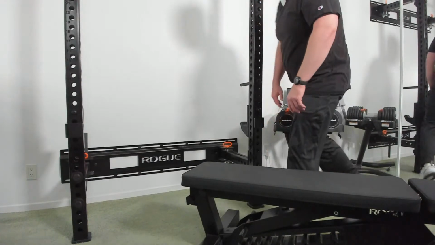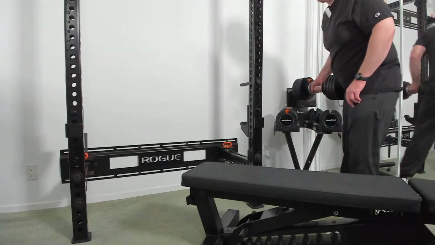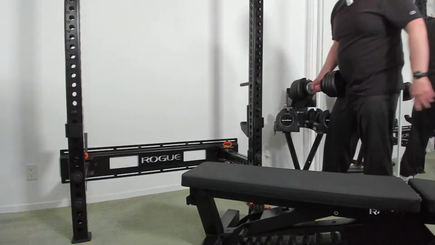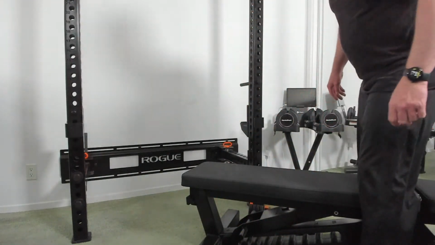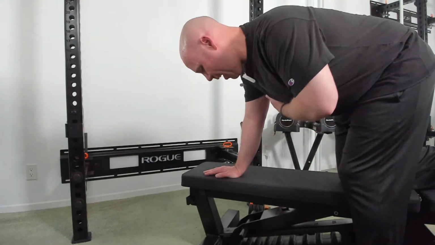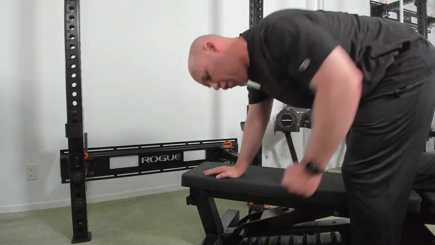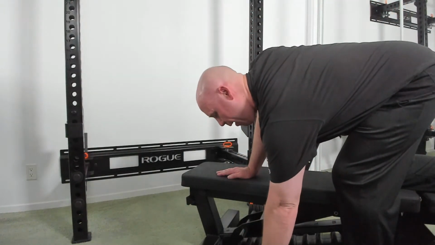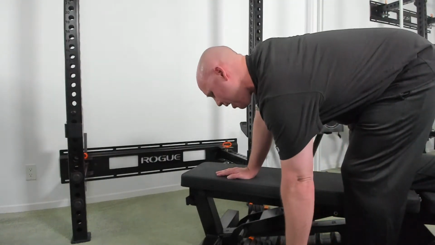All right, going to a row now. So I'm gonna set the dumbbells on the side of the bench. Putting your hand right underneath your shoulder, grabbing the dumbbell, pulling up to your rib cage, doing a row. This is working the lats, the biceps.